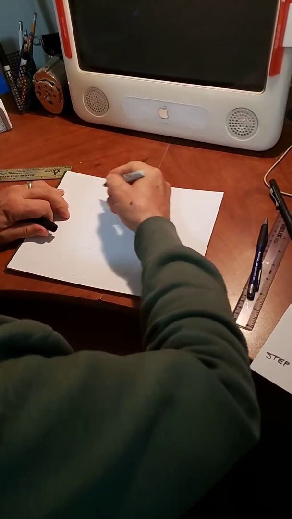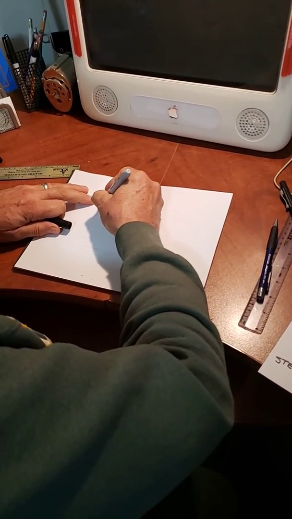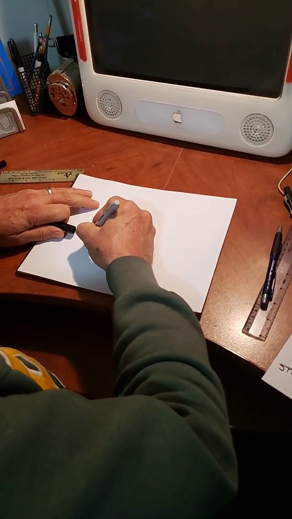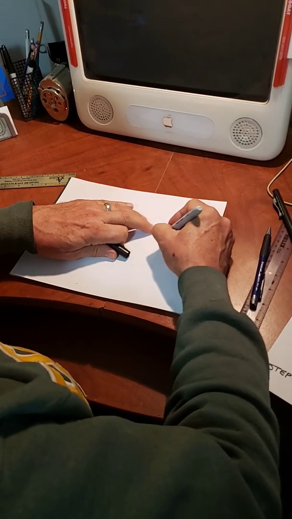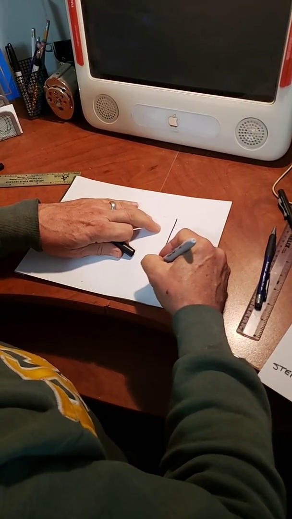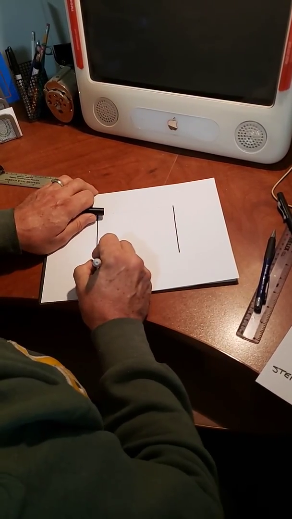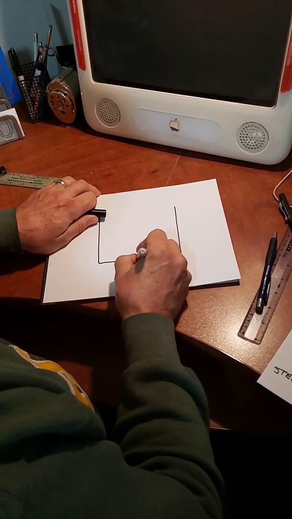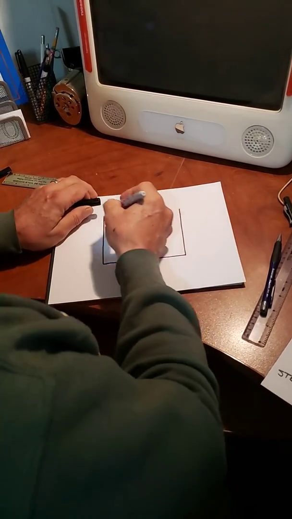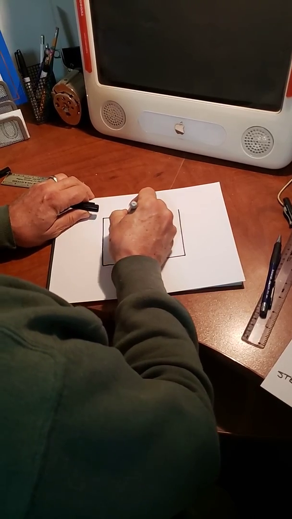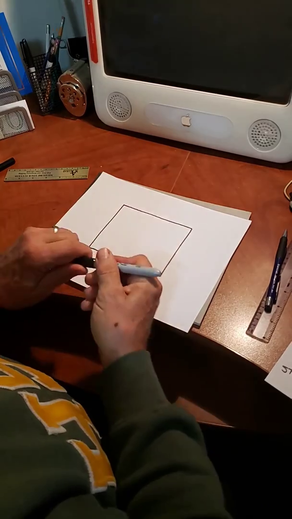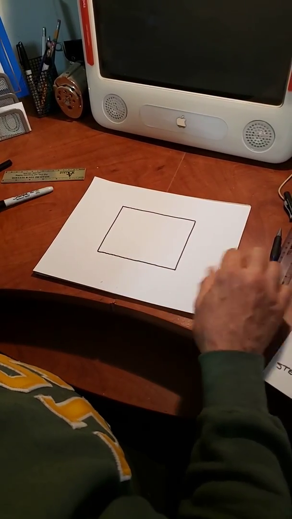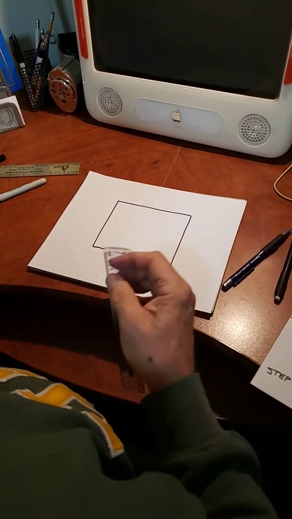So I'm going to highlight this with a Sharpie just so it's easier for you guys to see in this instructions. At the end of the assignment, after you've completed the entire room, if you want to highlight some of the features with a fine point Sharpie, you're welcome to do so. So there's step 1, establishing our rectangle.